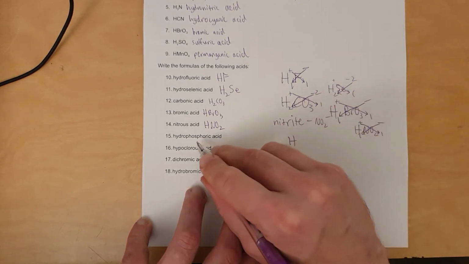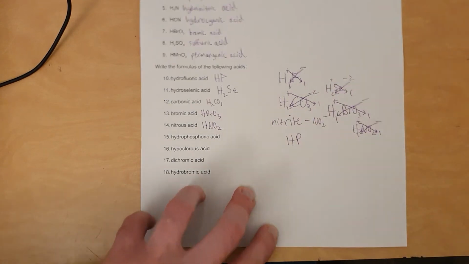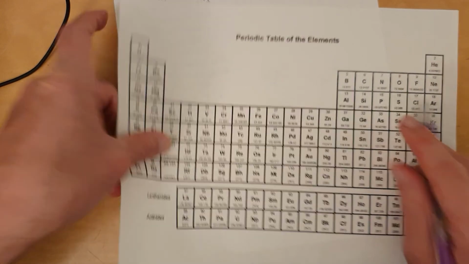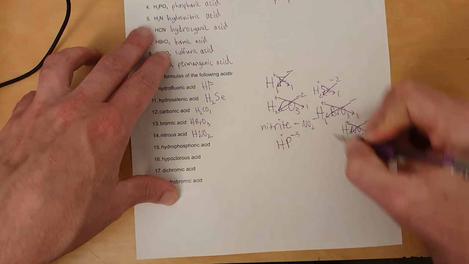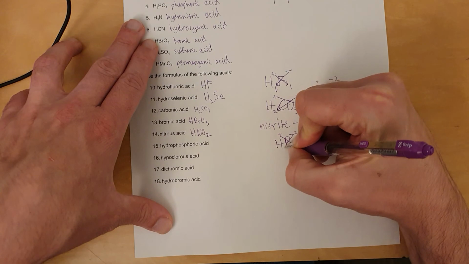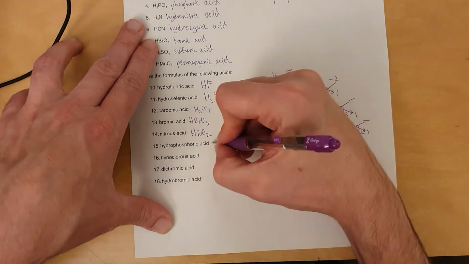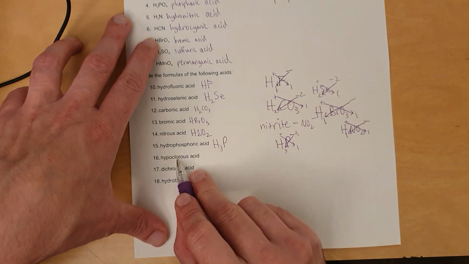So no oxygen. That refers to the element phosphorus. Phosphorus, as you may remember, is a -3 charge. So -3 for the phosphorus, plus 1 for the hydrogen. 1 phosphorus, 3 hydrogens in the formula. H3P is the answer.